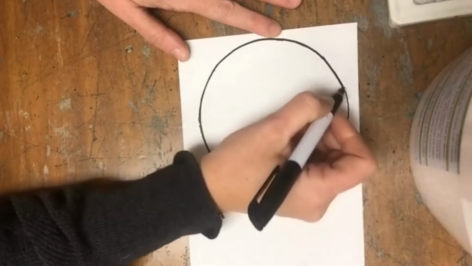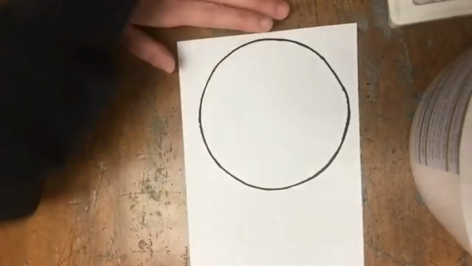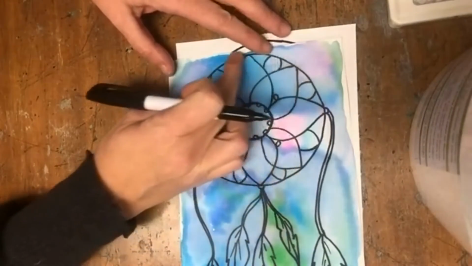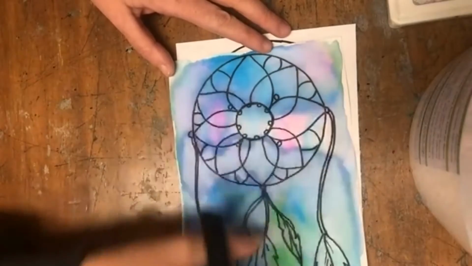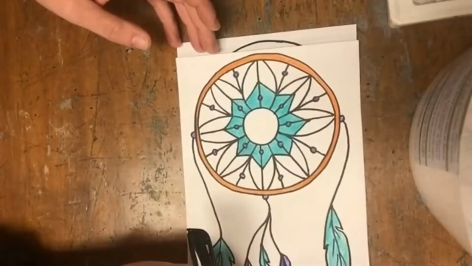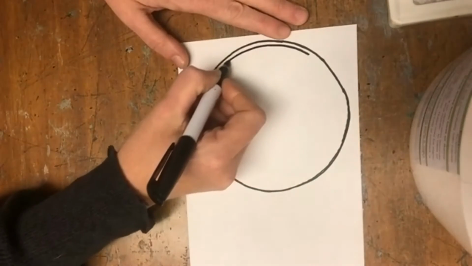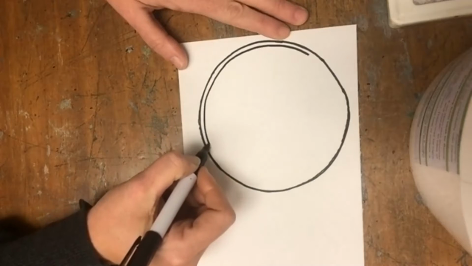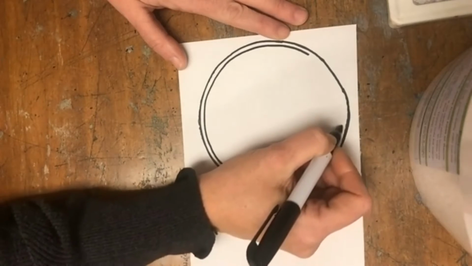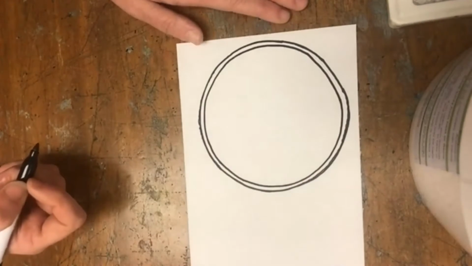Now, one thing I do not have on a couple of my examples that I think I'll go back in and add is the width of this outside circle, showing that that actually is the wooden hoop. So I did include that on this one. So what I'm going to do is draw another circle, trying to just match that same line, just slightly inset to show the width of that hoop.